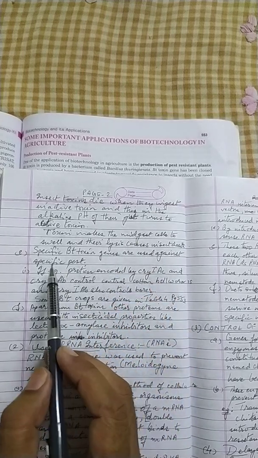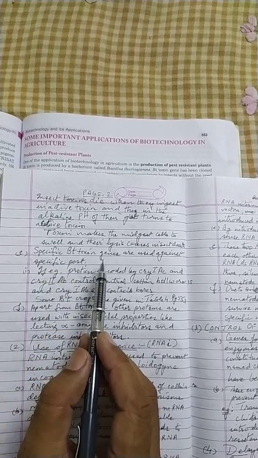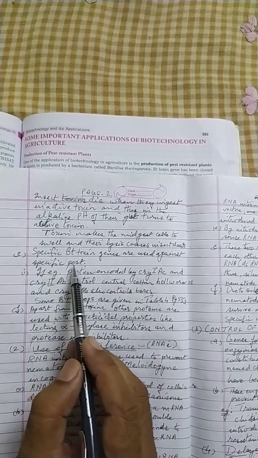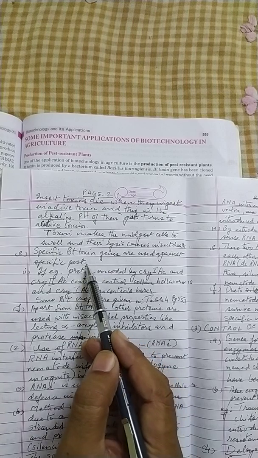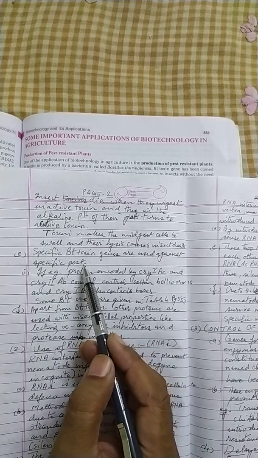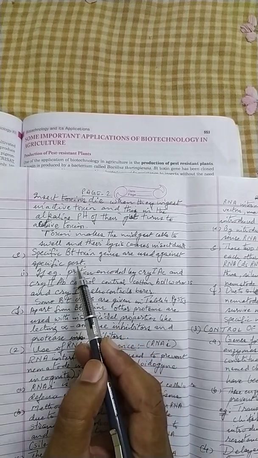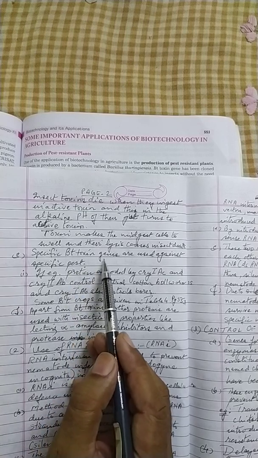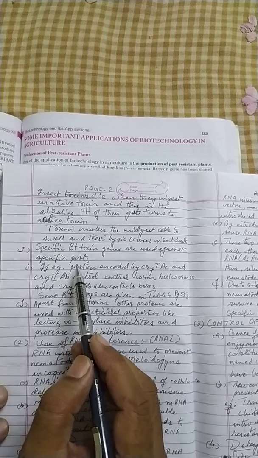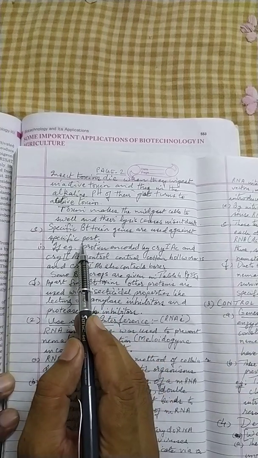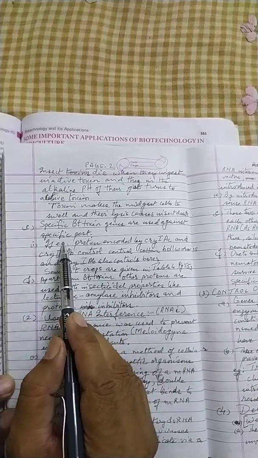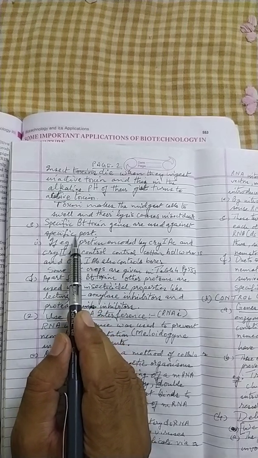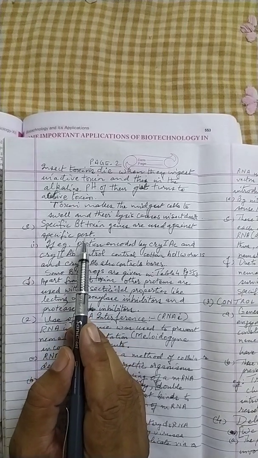Then we see that specific Bt toxin genes are used against specific hosts, against different kinds of pests. A specific Bt toxin gene is utilized by the genetic engineers who are producing transgenic plants.